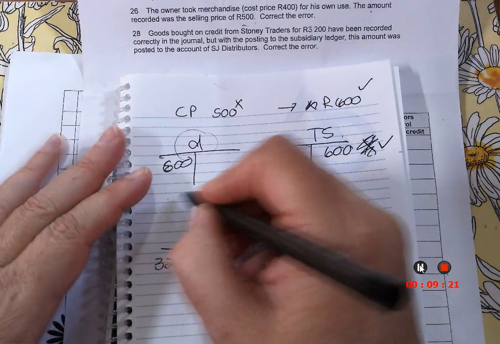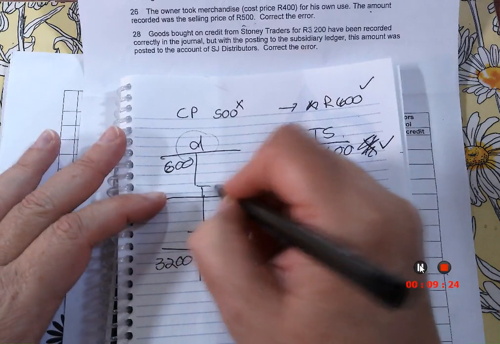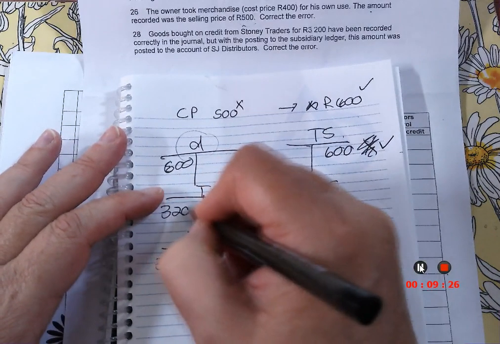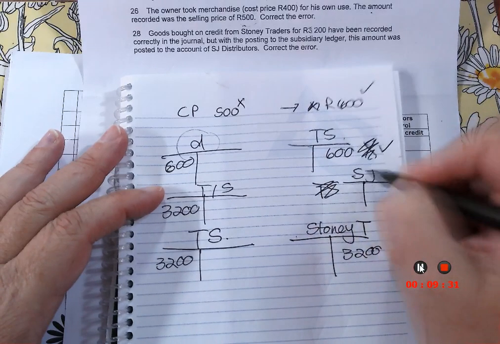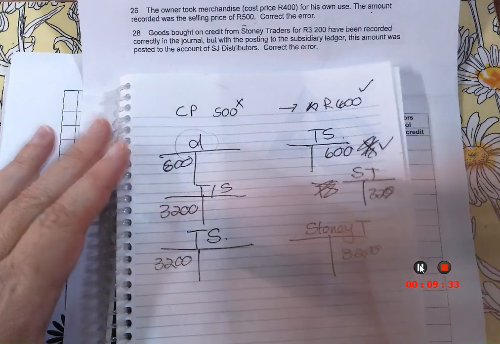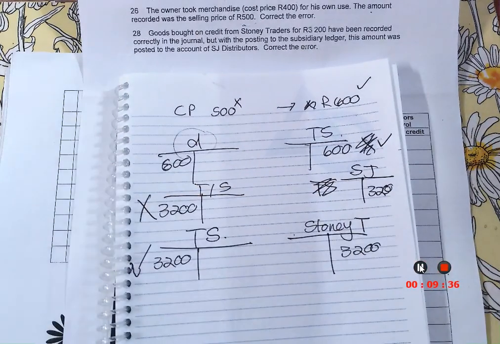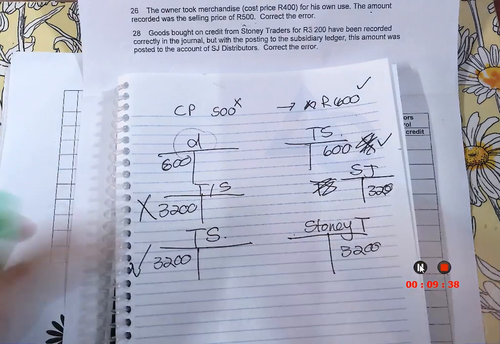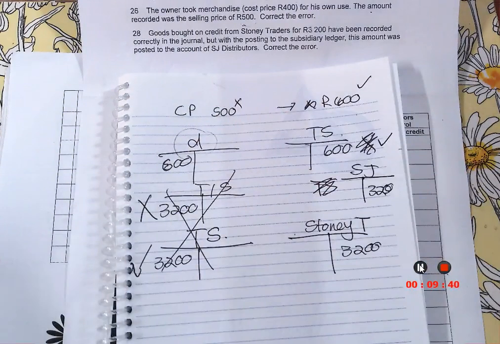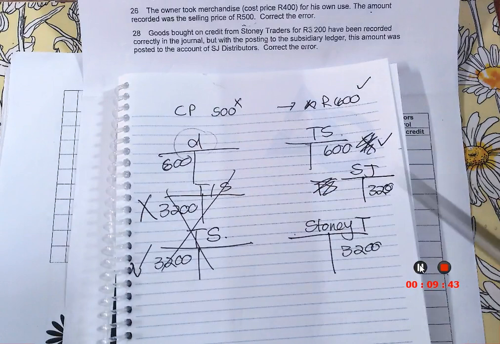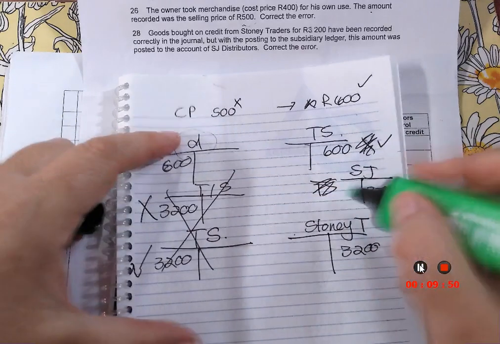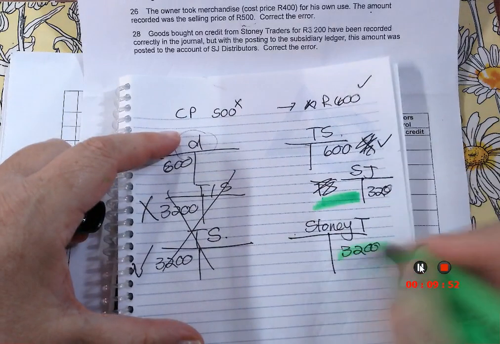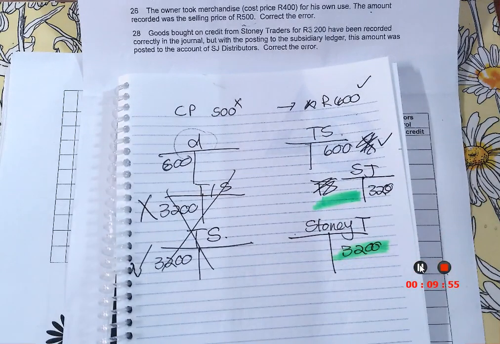So, the wrong one is I said trading stock debit, SJ credited. This one is wrong. This one is right. Can you see the trading stock is sharp? I don't need to do anything with the trading stock. The problem is in the names, right? So now, which one is wrong? SJ. So I need to debit SJ, credit Stony.